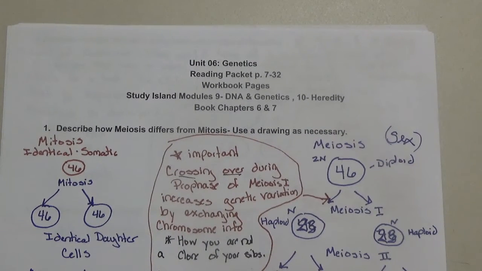And then it's Study Island Module 9, which is letter J, DNA and Genetics, and Study Island Module 10, which is letter K, Heredity. This is also in your book in Chapter 6 and Chapter 7. So here's where we break away a little bit from Unit 6 being Chapter 6. We start to get a little bit further ahead in the book than we are with the units, but you guys are smart and you'll be able to keep up.